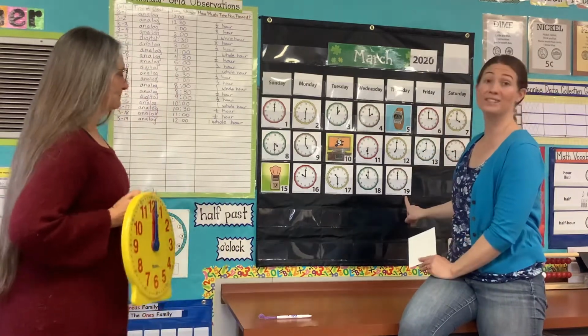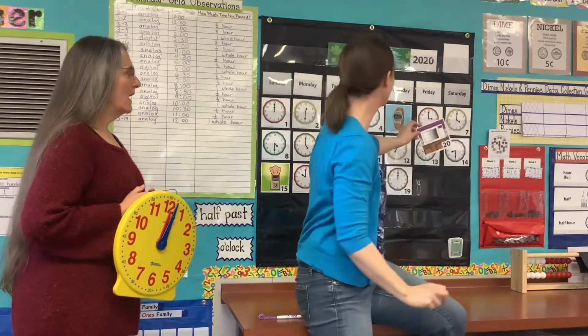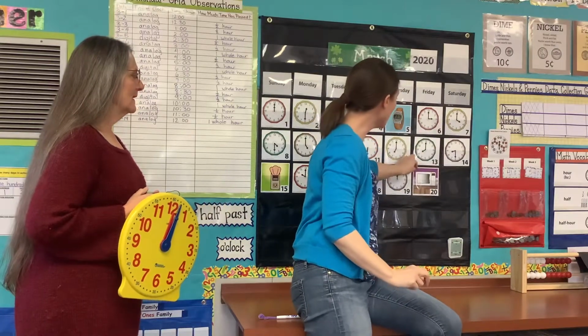If Thursday was the 19th, that means the next day is going to be the 20th. This card looks a little different, Miss B. Let's put it in. Oh my gosh. Wow. I see a microwave. This one doesn't look the same. It's not a round clock with hands. I can actually see the numbers.